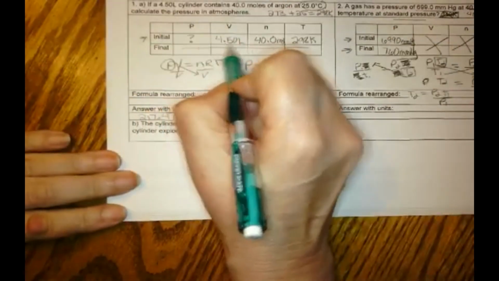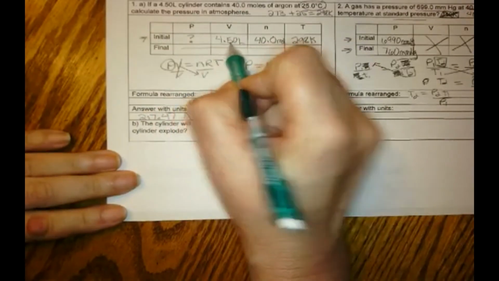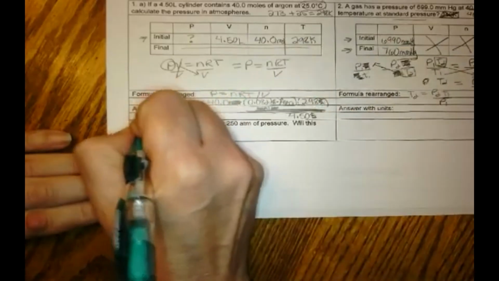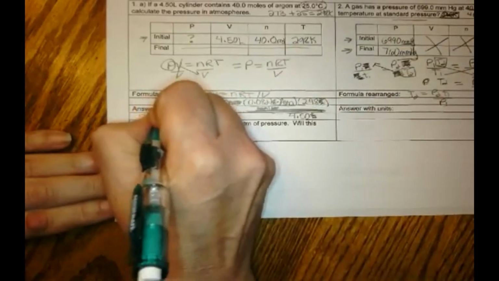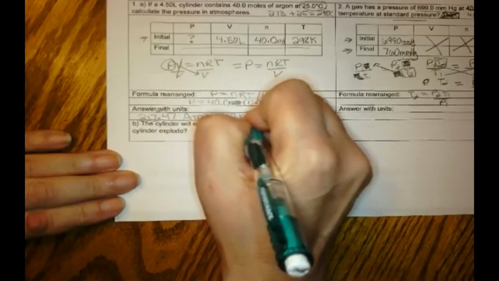I have 2 significant figures, 3 significant figures. Oh, actually I have 3 sig figs, 3 sig figs, 3 sig figs. So my answer should be 1, 2, 3 significant figures. The 4 doesn't round it. It should be 217 atmospheres. Okay? So now I've got kind of a mess going on here.